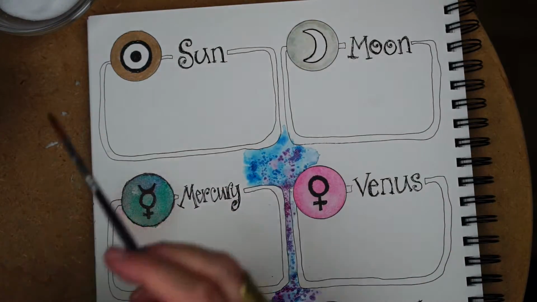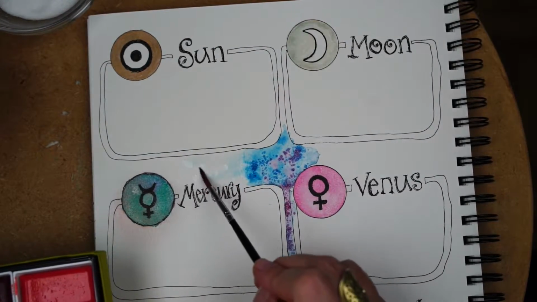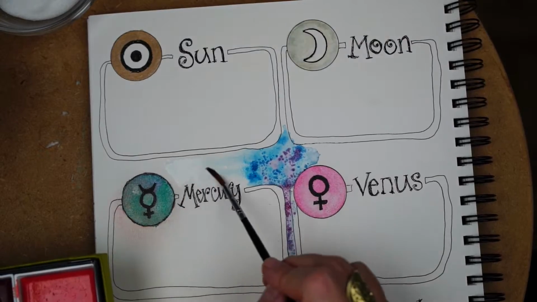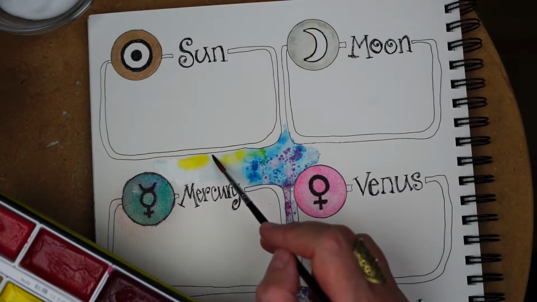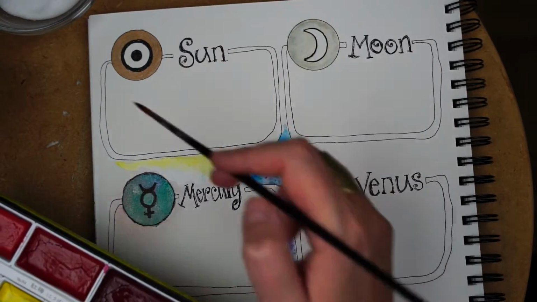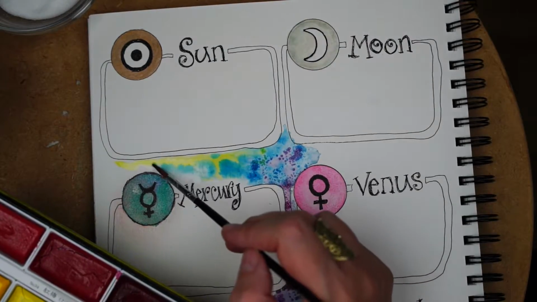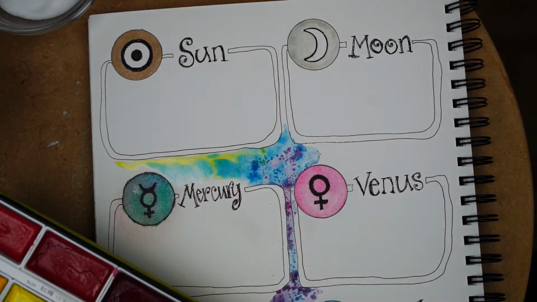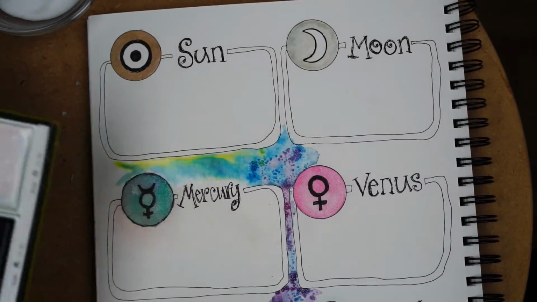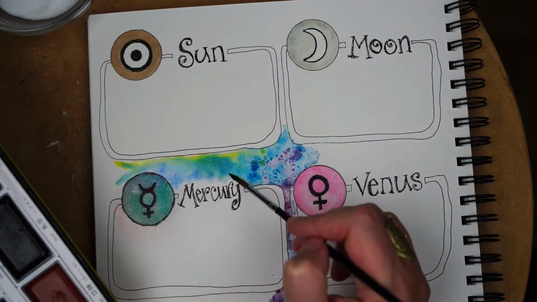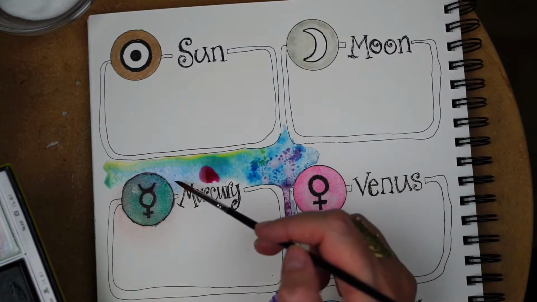And then I sprinkle with salt, which helps to further mix the colors. You can see I just work my way around. And here I'm going to use the color yellow to kind of convey the sun, the light of the sun, mixing in with some colors of Mercury. Have fun just playing around and see what color combinations you come up with.